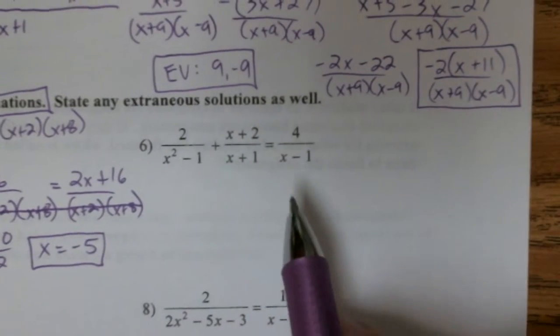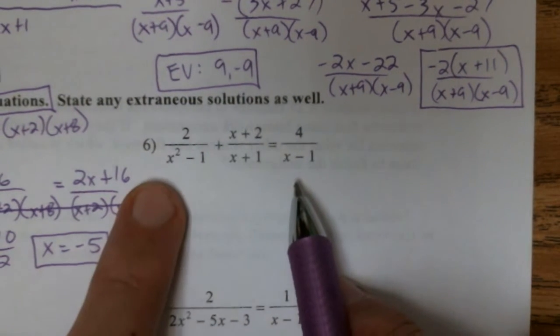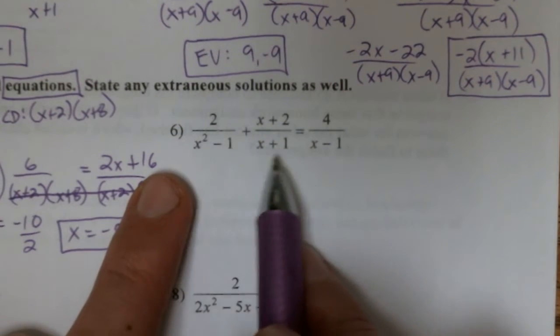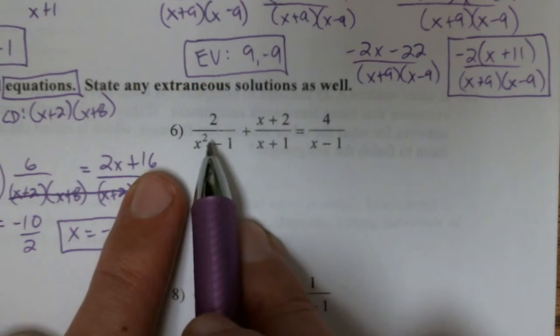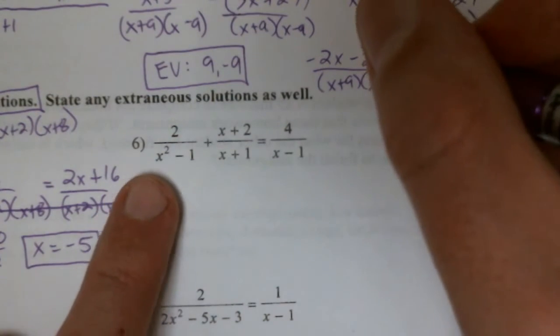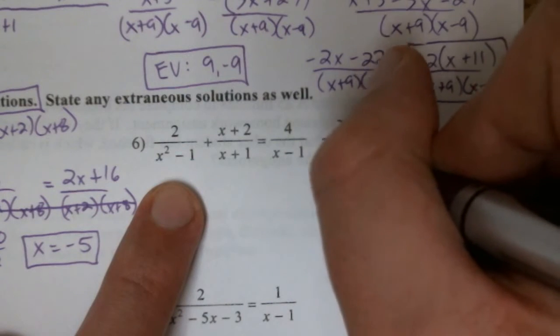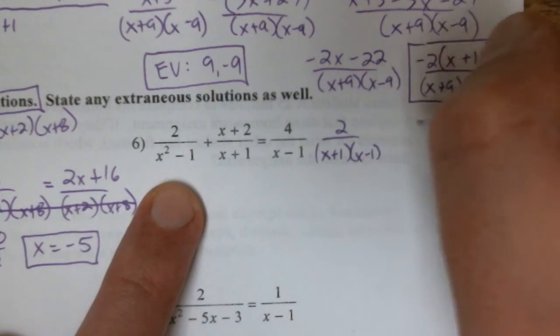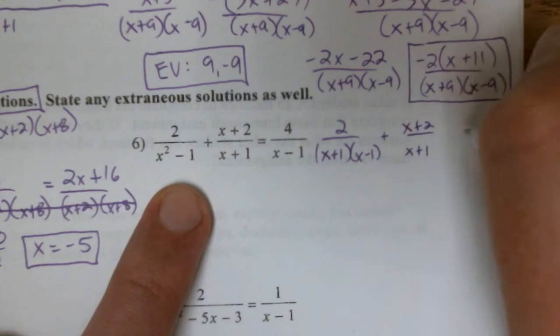Okay, all right, tricky on this one. Or no, actually I was thinking about the next one. This is not bad. Okay, so I got an x plus 1, x minus 1, and an x squared minus 1. So that's the difference of squares. So let's go ahead and rewrite this one. So this is going to be 2 over x plus 1, x minus 1, plus x plus 2 over x plus 1 equals 4 over x minus 1.